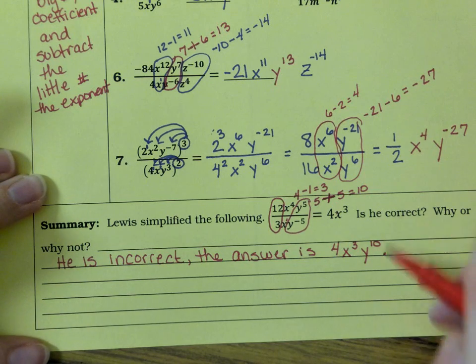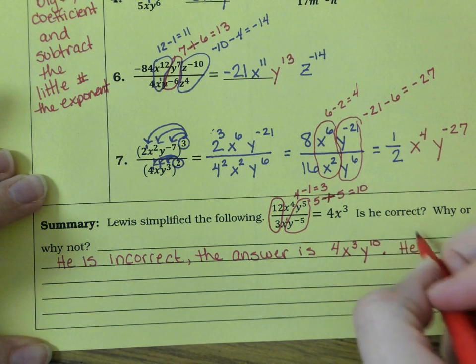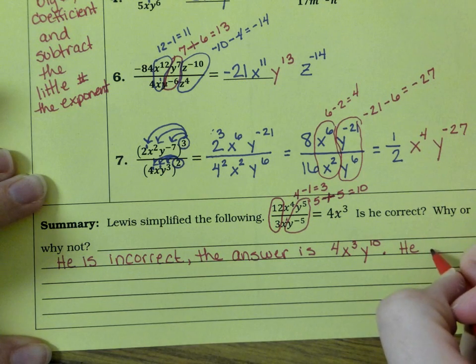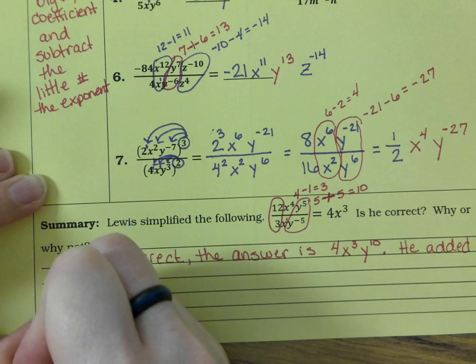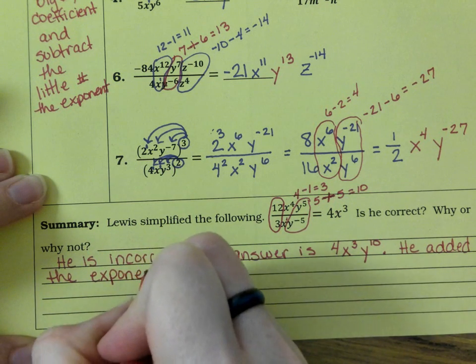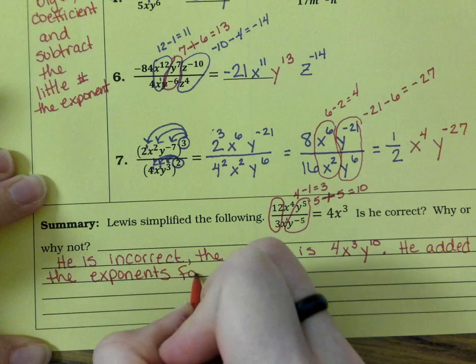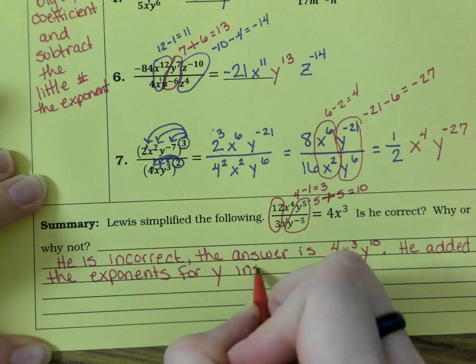Okay. Why did he miss it? Well, basically he added the exponents for y instead of subtracting.